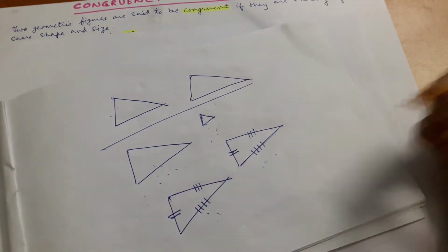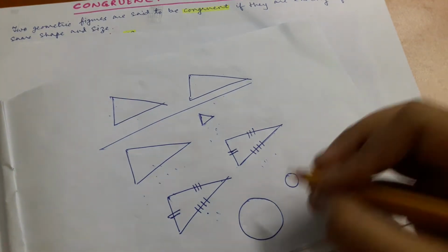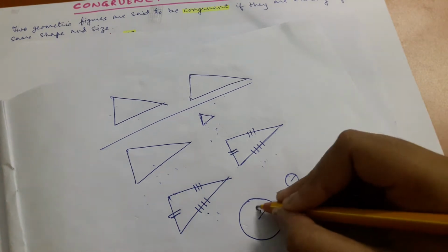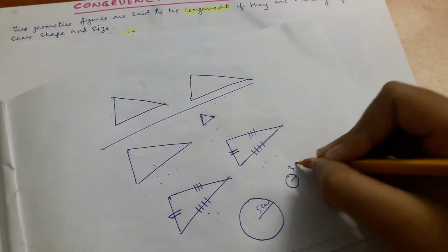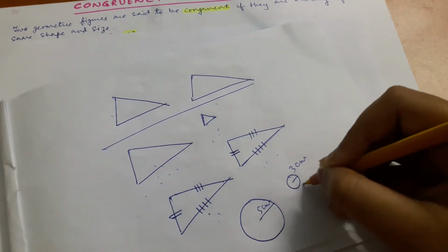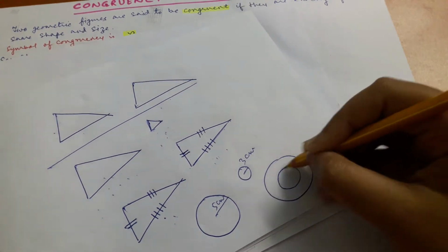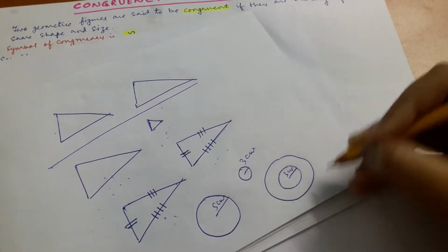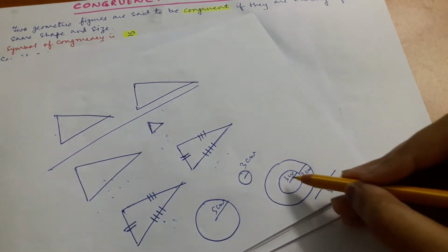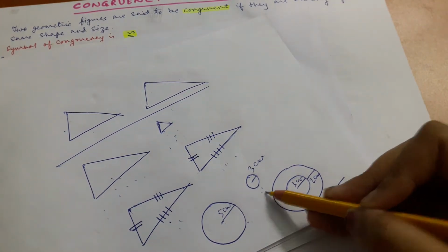If we consider circles, say this is our circle. Now the radii of these two circles are different. Suppose this is of radius 5 centimeter, this is of radius 3 centimeter. So if we try to impose this small circle over this large circle, the figure will look something like this. This is the 3 centimeter, this whole is 5 centimeter and the rest is 2 centimeter. So it did not superimpose completely. This means these two circles are not congruent.